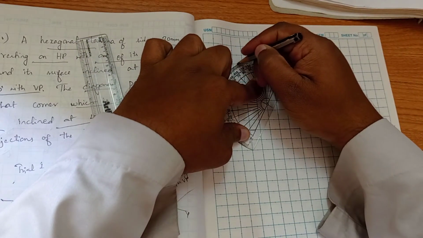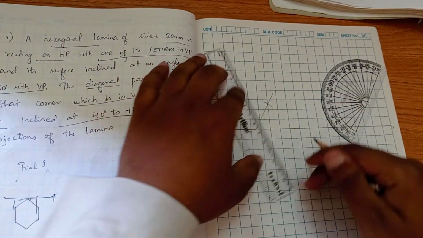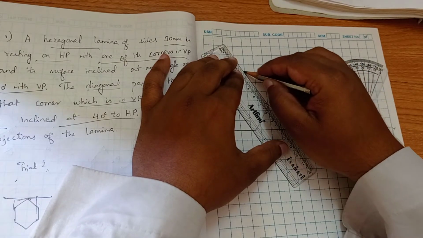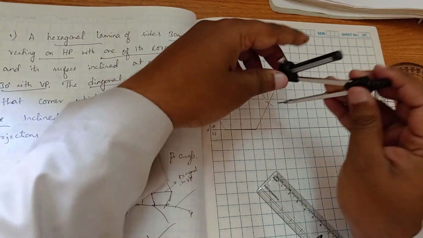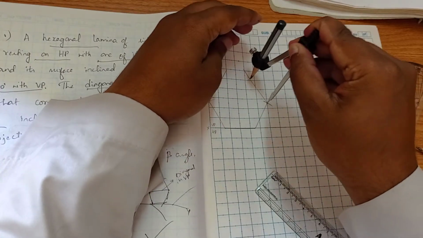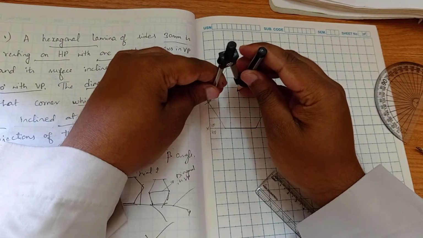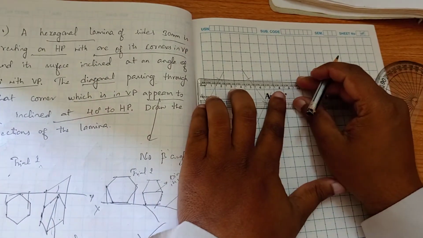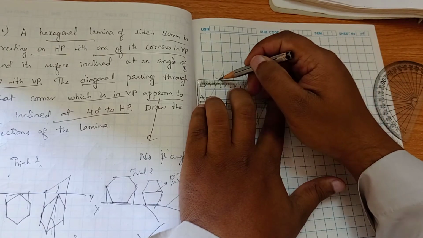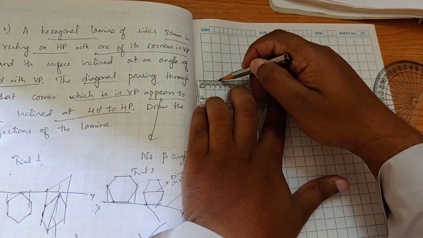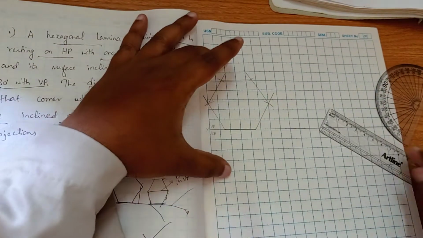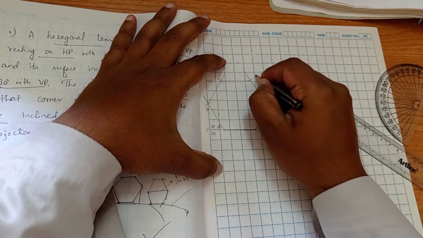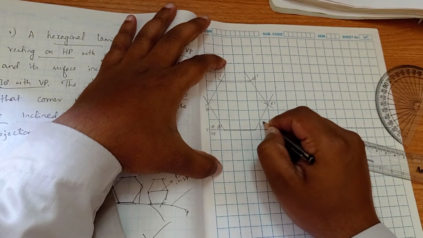So again 60. So already we have measured at 30, so I'm cutting the arc. So now we have to join it. Okay. So this is A dash, B dash, C dash, D dash, E dash, and F dash.